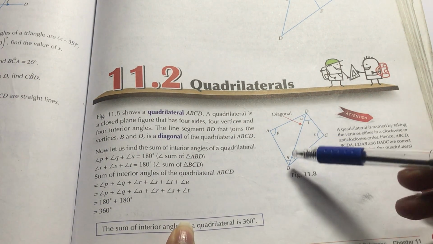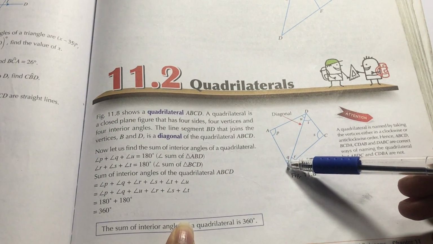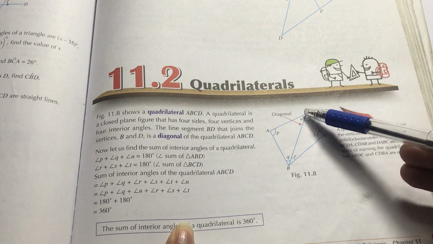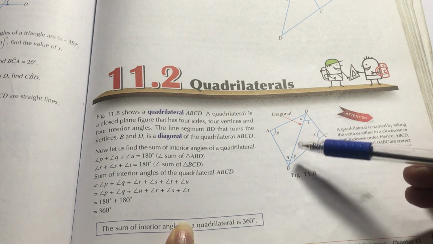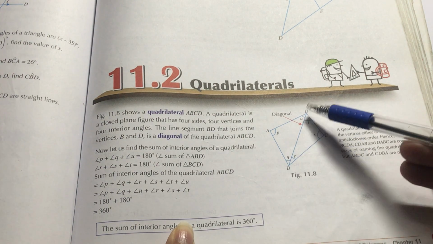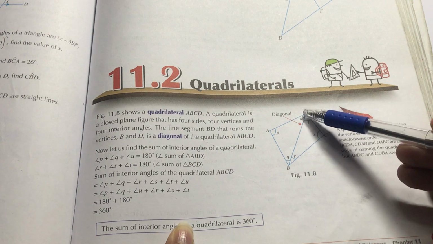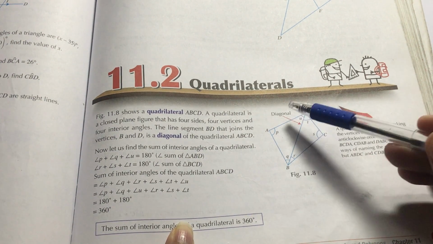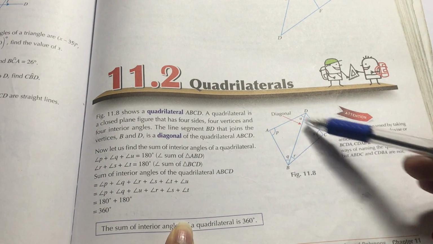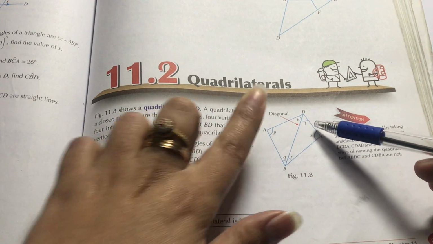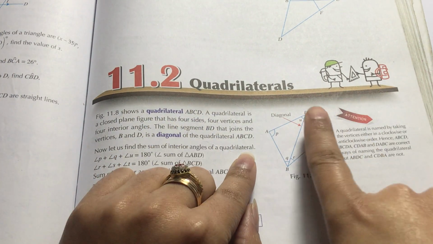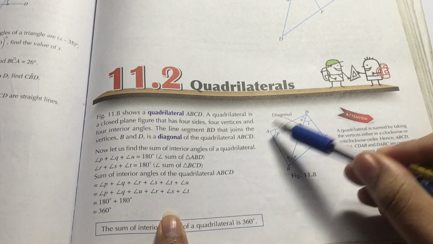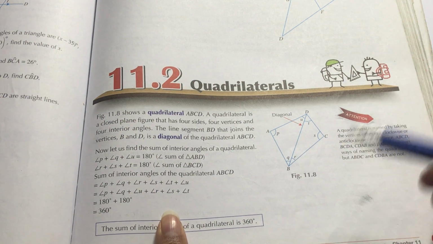Now students, you can see there is a straight line which is joining your two opposite corners, B and D, two opposite corners. A line segment that joins your two opposite corners is known as a diagonal. This is known as a diagonal. This diagonal is dividing your quadrilateral into two triangles. You can see it's one and it's two triangles, right? This diagonal is dividing your quadrilateral into two triangles.